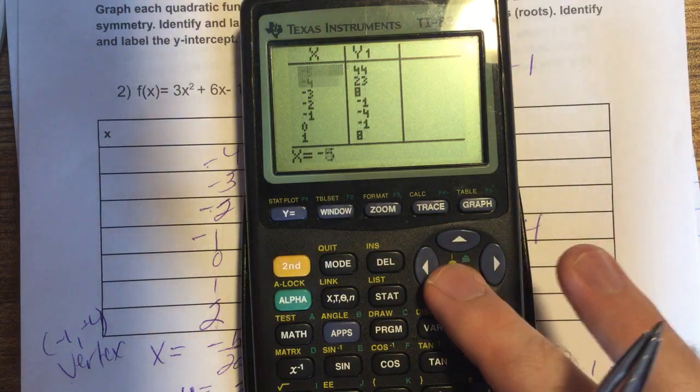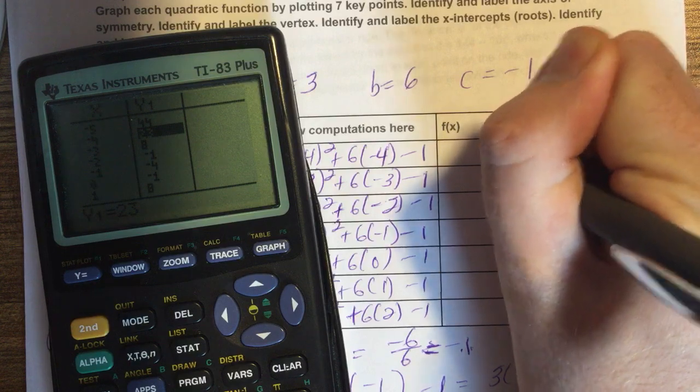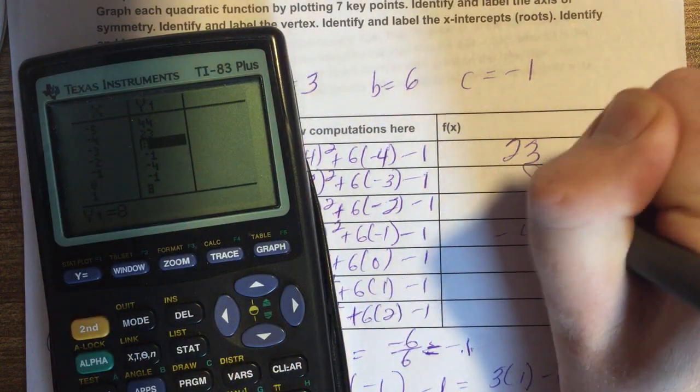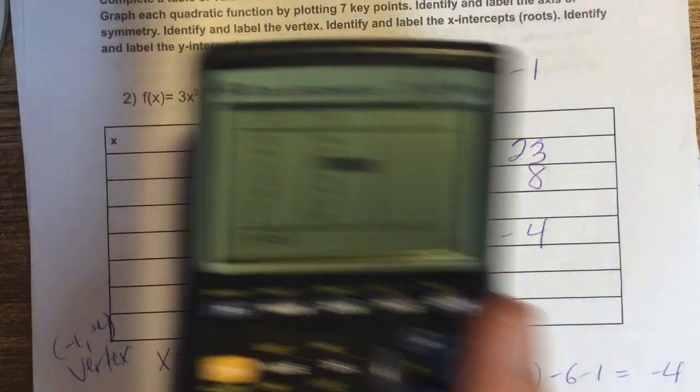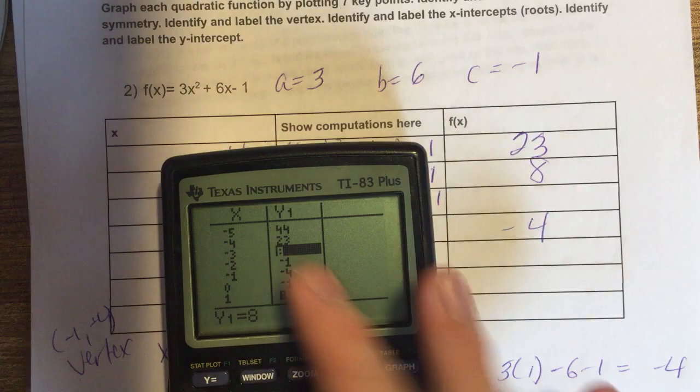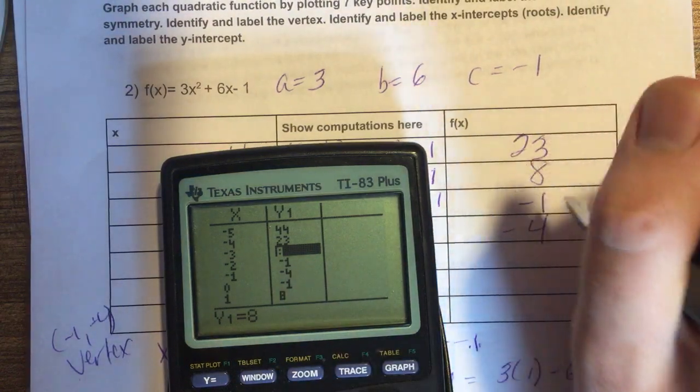I want to go up and see that x is negative 4, y is 23. When x is negative 3, y is 8. When x is negative 2, y is negative 1. I'm pulling all these from this table on the graphing calculator.